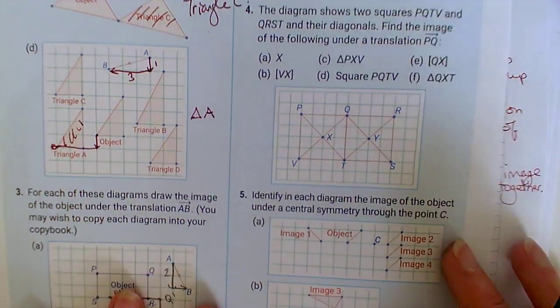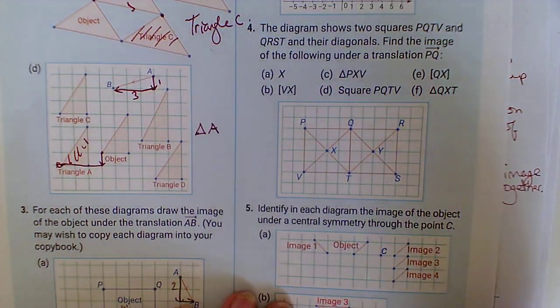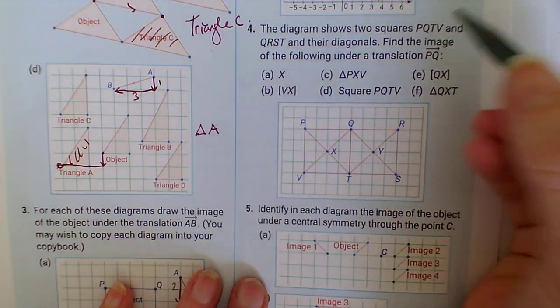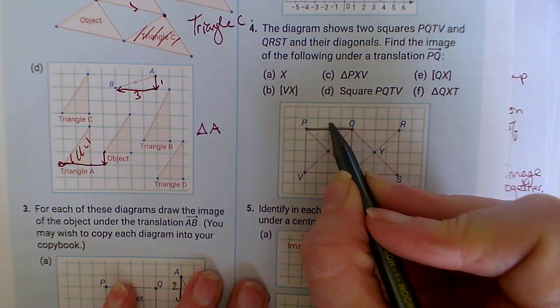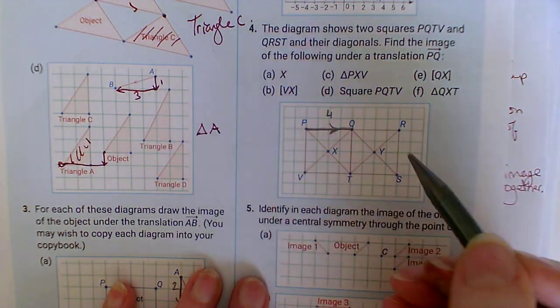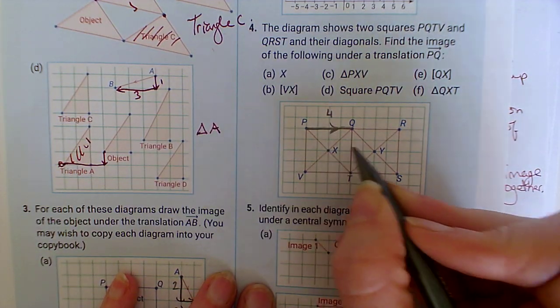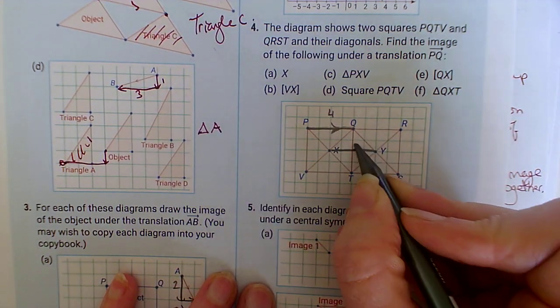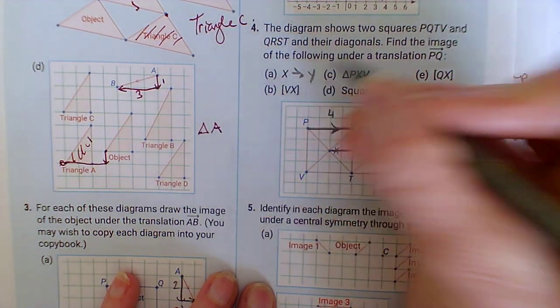Okay, question 4. This diagram shows 2 squares, PQTV and QRST. Find the image of the following under the translation PQ. What's the translation PQ? They just mean this line here, going from P to Q. So 4 boxes to the right and no up or down. So X under PQ just goes 4 boxes to the right. So X moves to Y.